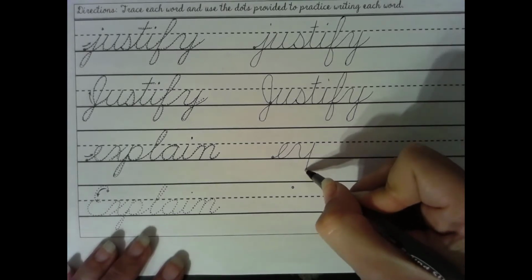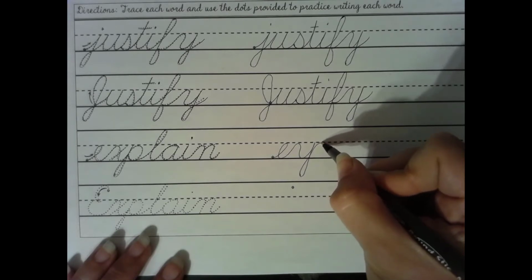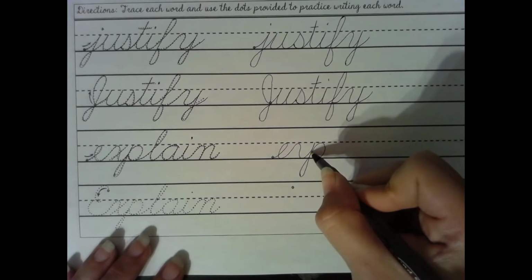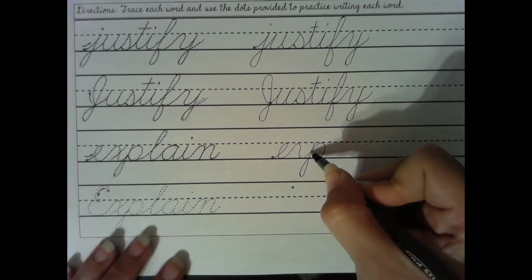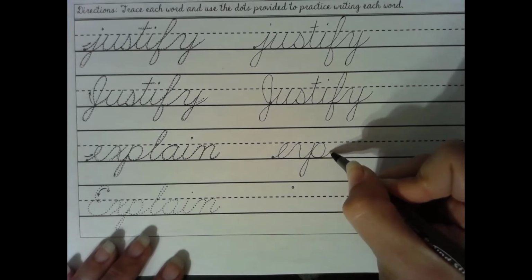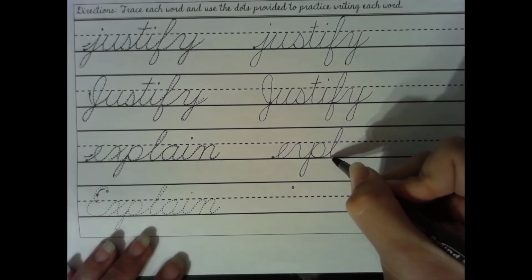Retrace down, go below the line, loop back, come up, curve around, touch the middle, curve around, touch the bottom, touch that line to complete the oval. So now we retrace, we have our P. Now our L, we have to slant all the way to the top, loop back, touch the bottom.